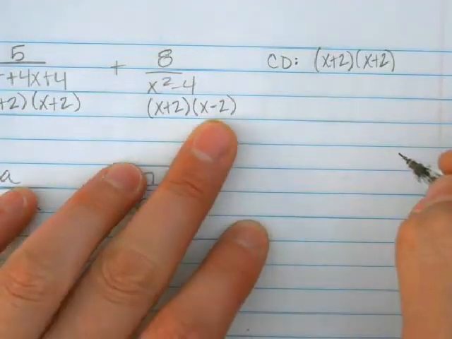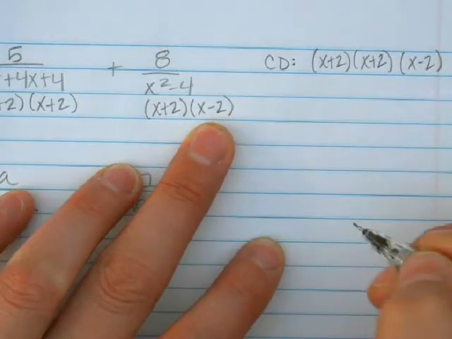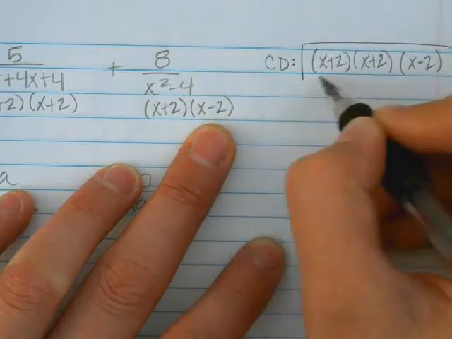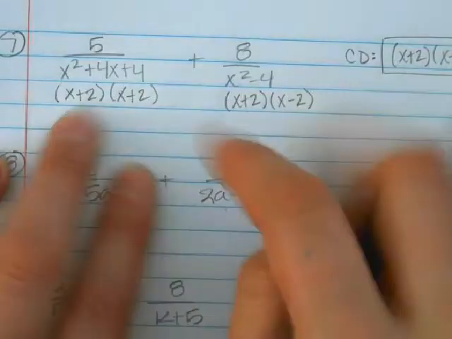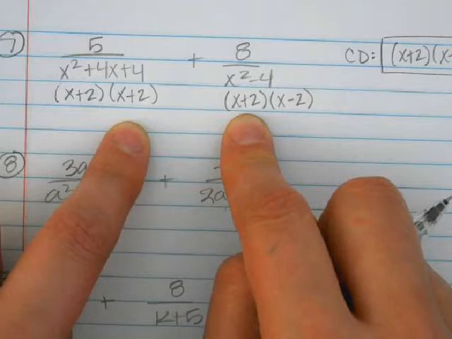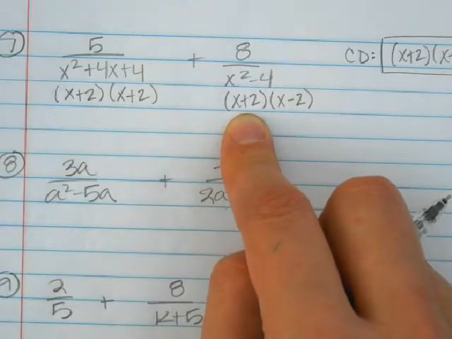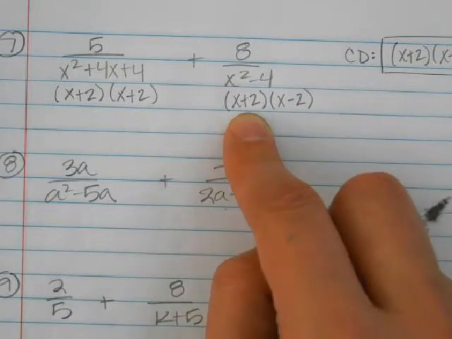And then because this one has an x minus 2, we also need that. If both sides have something, you only put it down one time, right? It depends. Like this one, they both had at least one of them, but this one happened to have 2, which is why we wrote it twice. You have to have 2 because this one had more. Whichever side by itself has more, that's what you have to use. I thought they both had x plus 2, x minus 2. Okay. All right.